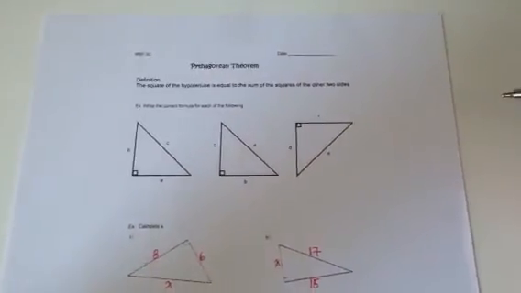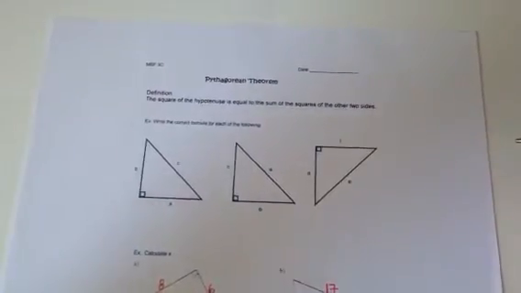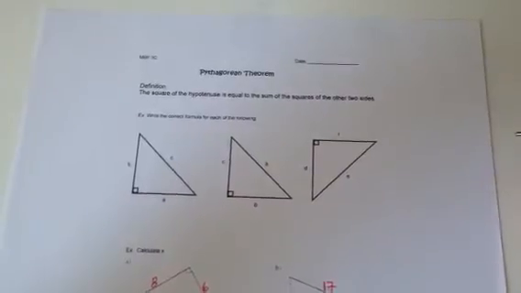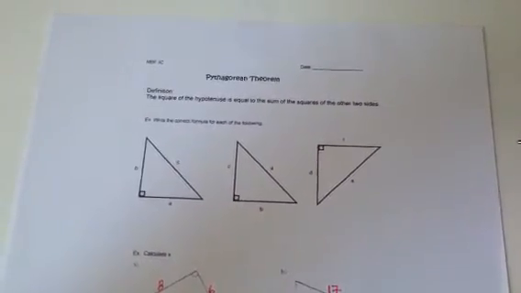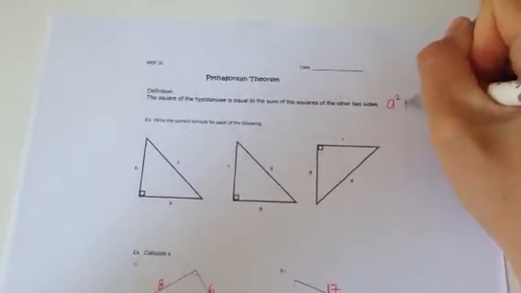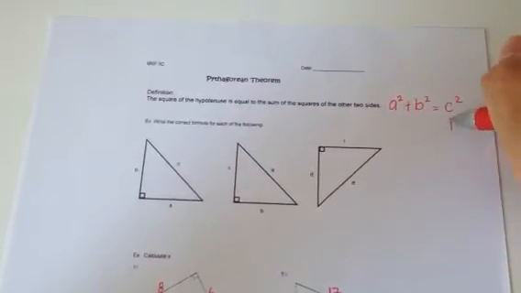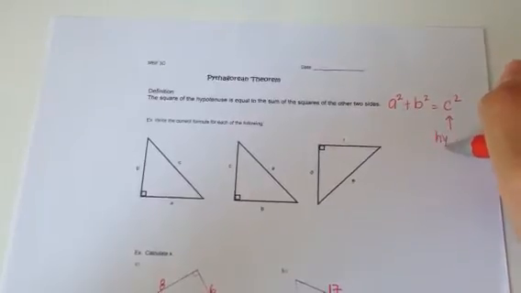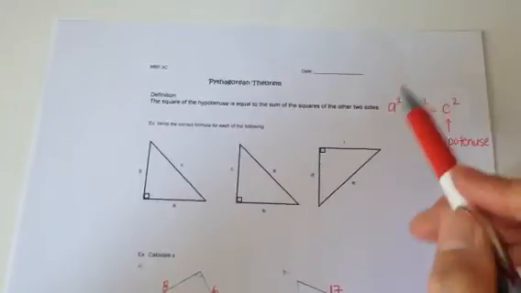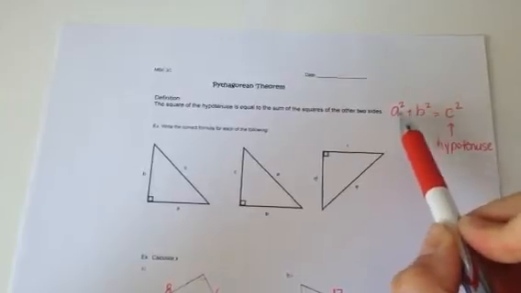Okay, so this is 6.2, Pythagorean theorem. The Pythagorean theorem works for right-angle triangles and only right-angle triangles, and it is: the square of the hypotenuse is equal to the sum of the squares of the other two sides. To write that out, a squared plus b squared equals c squared. What's important is that this value here is always the hypotenuse. So the square of the hypotenuse, c squared, is equal to the sum of the squares of the other two sides.